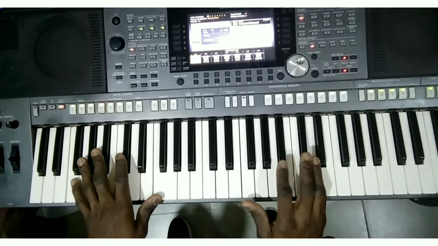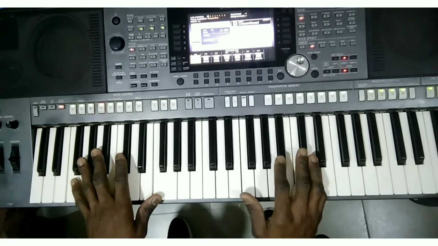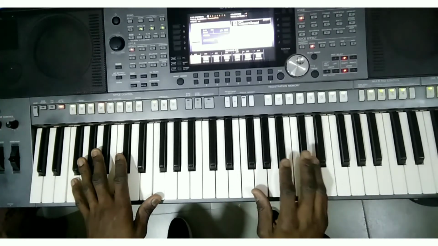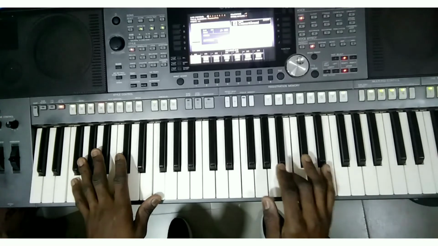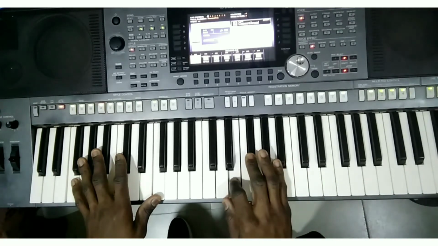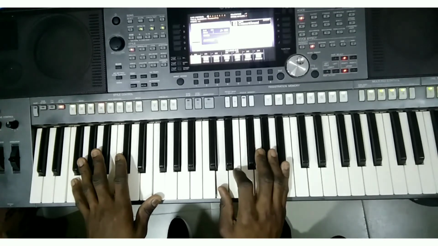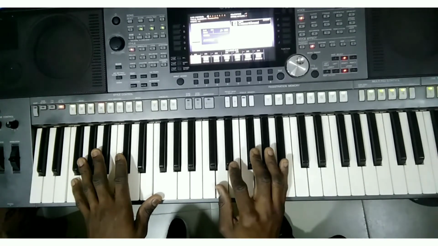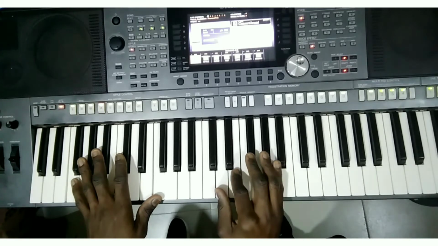So we have arrived at our destination, which is the do, and we started from do. Then the same thing going down: do, ti, la, so, fa, mi, re, do. You are skipping when it is a tone movement, and when it is a semitone movement, you go straight to the next key without skipping.